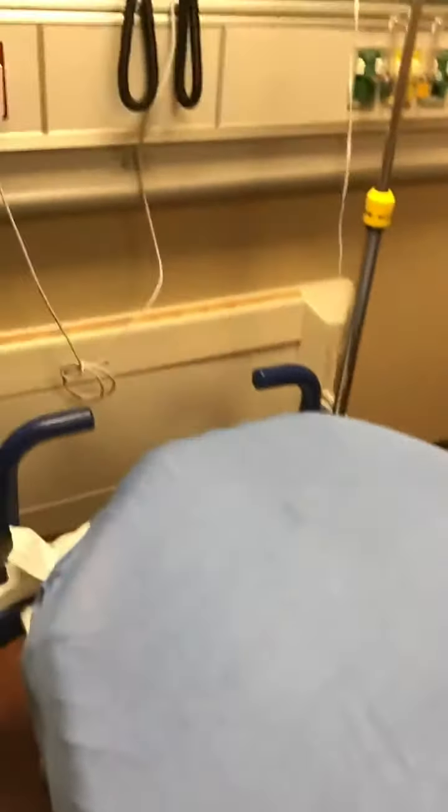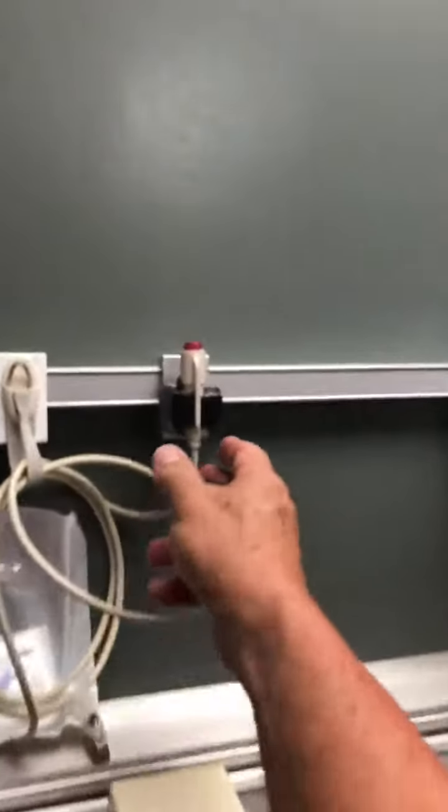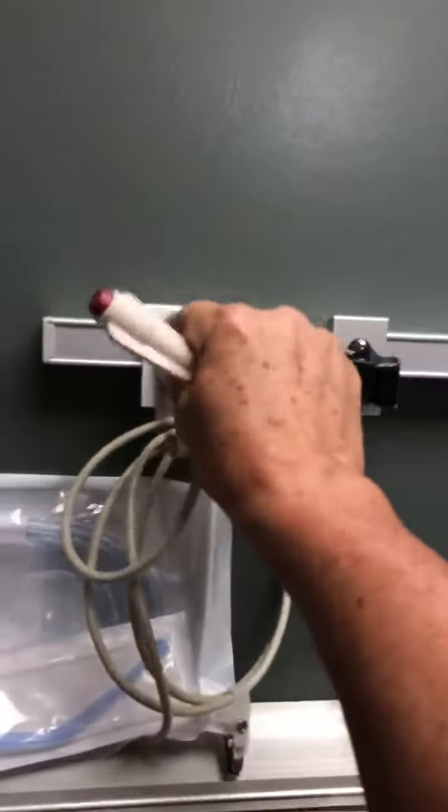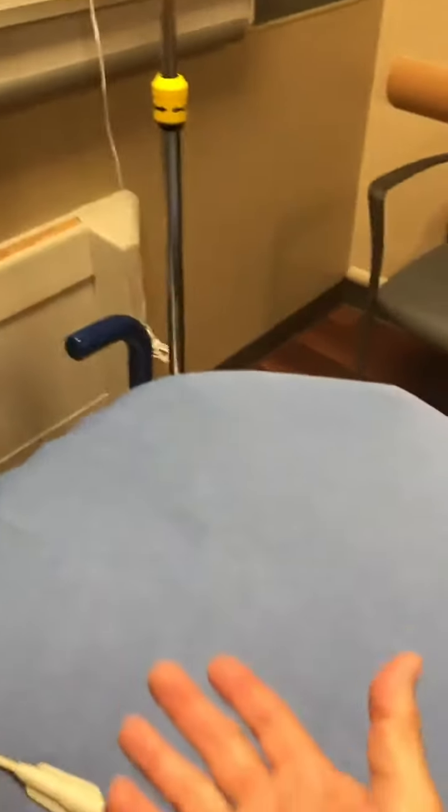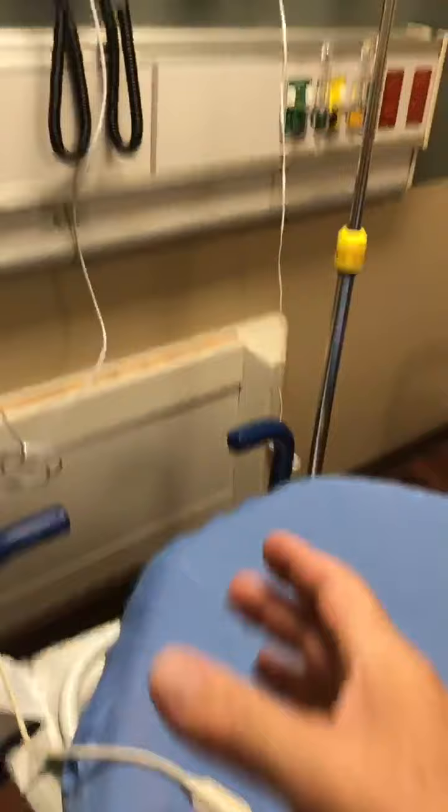Then we go grab the nurse call button off the rail and give them their nurse call button in case they need some further help. So now we've touched that. We are gloved, so we've touched that. But we've now technically cross-contaminated ourselves on that.